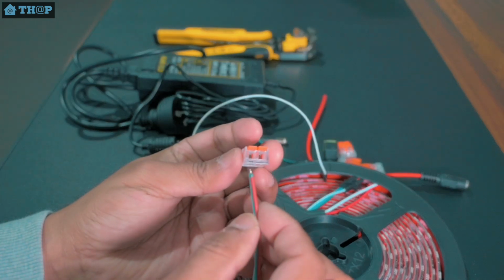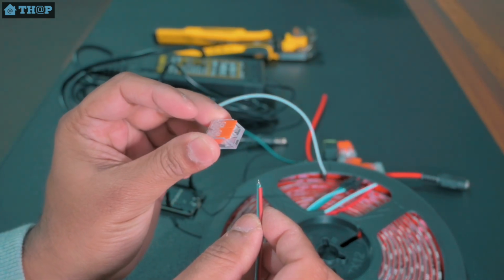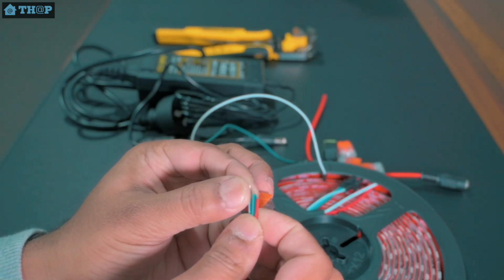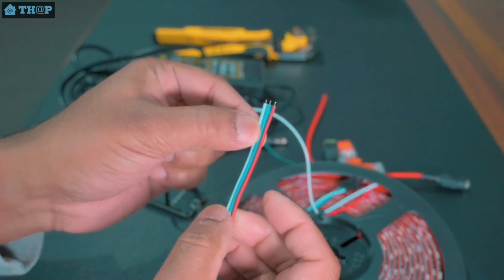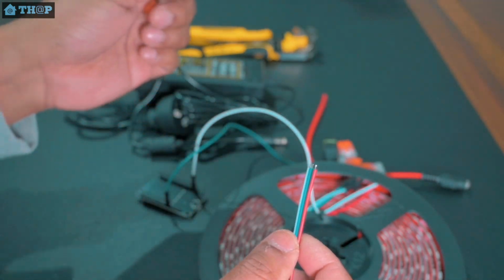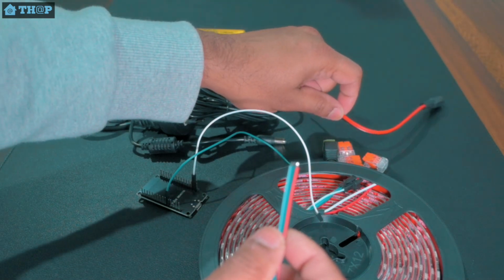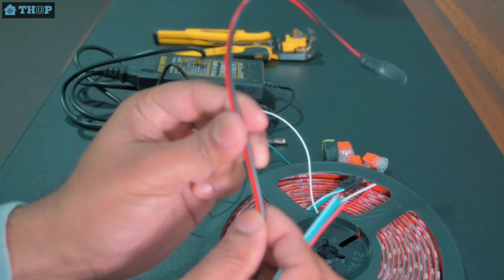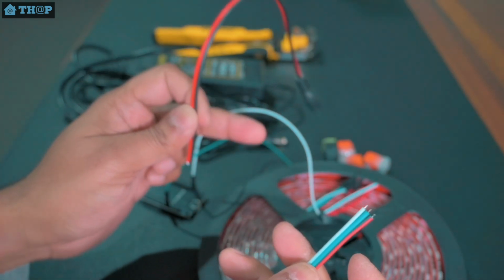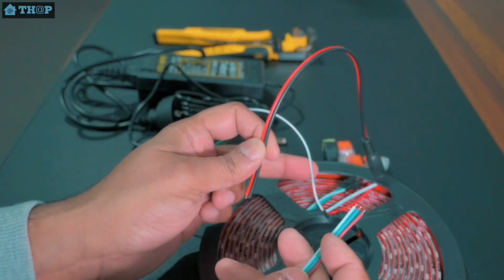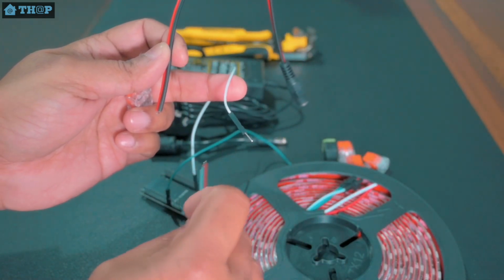I'm going to use this solderless connector to connect the wires together, the ground with the ground, and red with the input. So I will be using this power injector, and the black is the ground on this power injector, so I'm going to connect that along with the other two grounds.